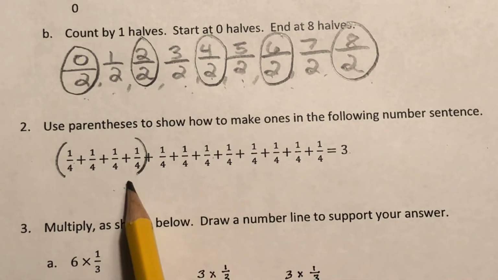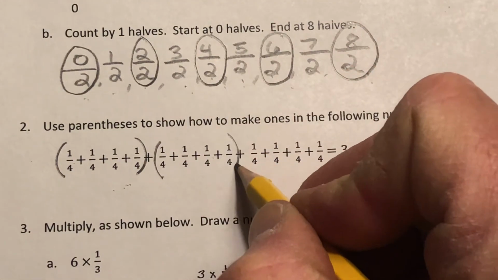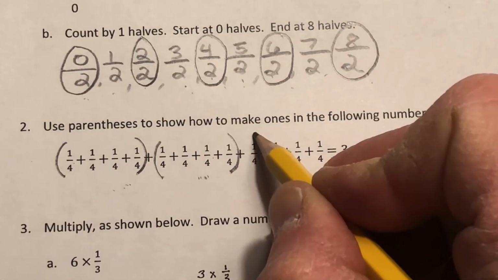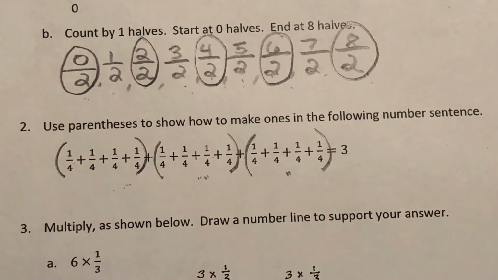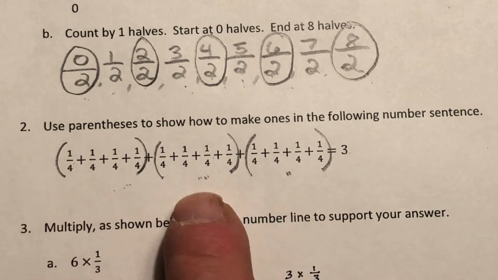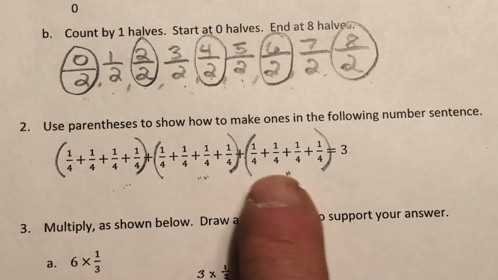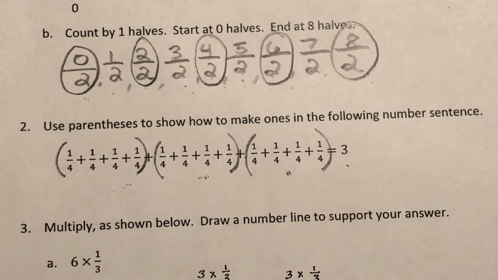See that? And then I'm going to group these 4 1/4 together. That's going to make 2. And then finally 4 1/4 together. That makes 3. So you see how when I group these 1/4 in groups of 4, I get 4/4, 4/4, and 4/4, which is going to equal 3. Okay? Great. So we're moving along.